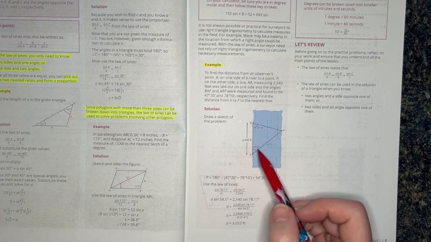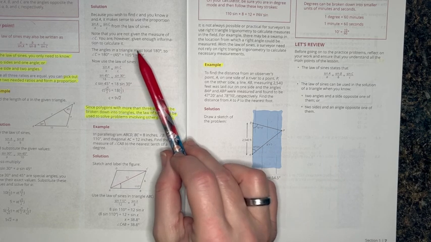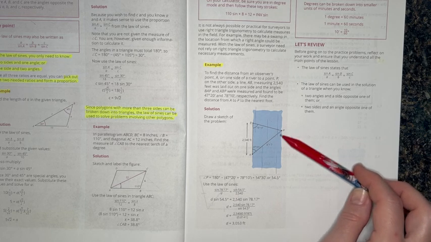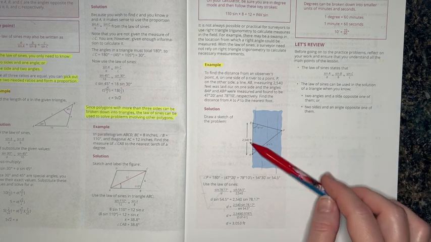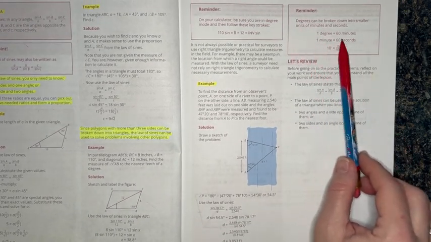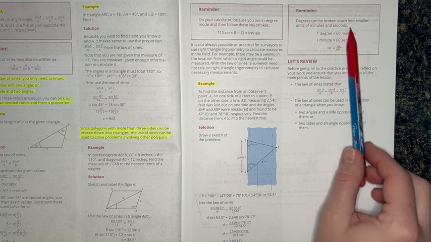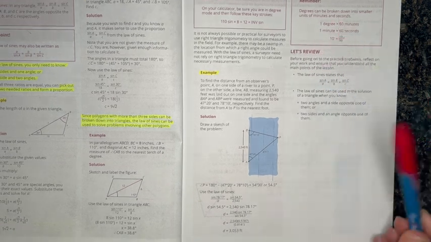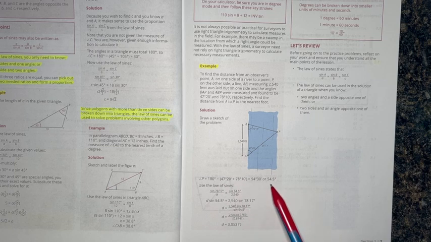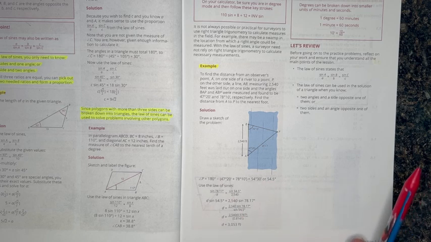What we need to do first, just like we did in this example here, is we need to solve for the angle measurement of this angle P. And there's a little reminder up here if you do not remember how to work with degrees and minutes and seconds. Here is your little reminder. But again, it's 180 minus those 2 measurements, and it ends up being 54 degrees 30 minutes, or 54.5 degrees. Okay, 30 minutes is half of a degree.